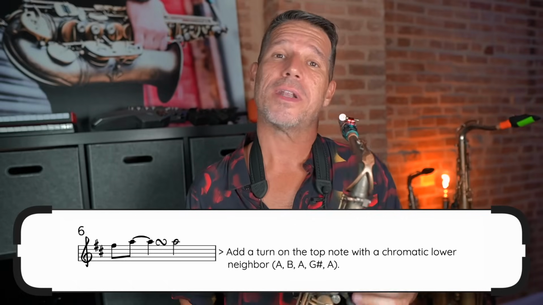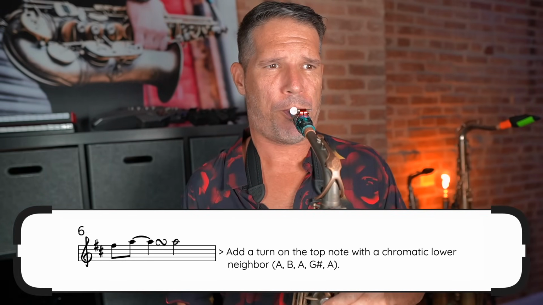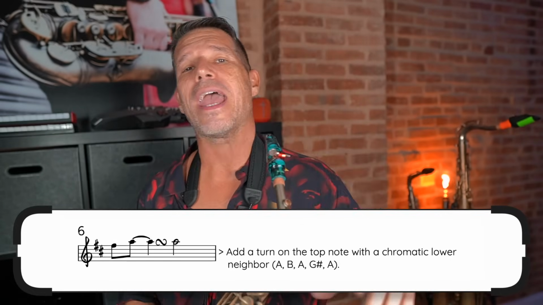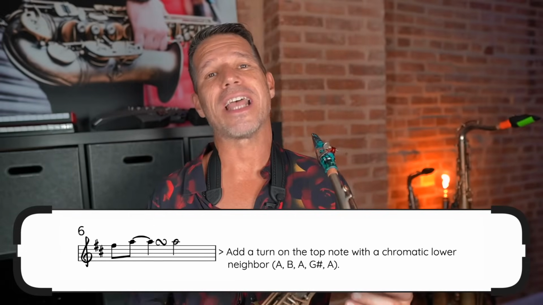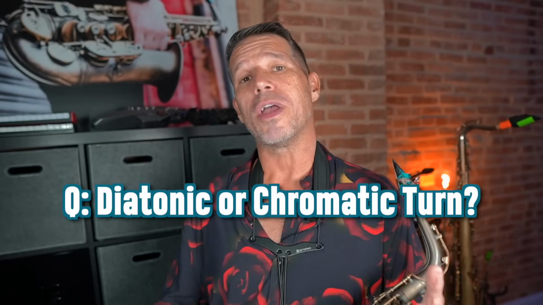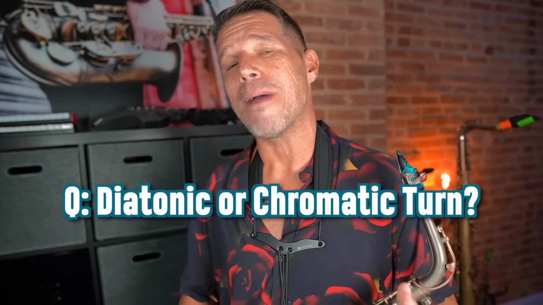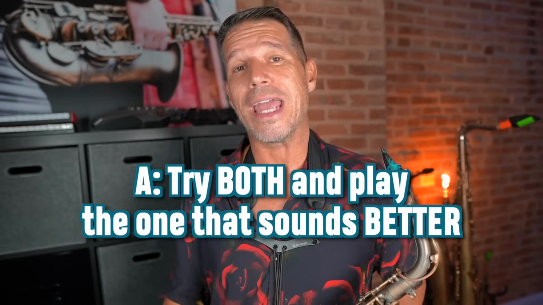In context, this is what it sounds like. Again, I wrote 2 A's. I did that because I wanted to land on the A, do a turn, and then land on the A again. It just sounds better than if I go right into the turn. Now, you might be asking, how do I know when to do a diatonic turn or when I should add a chromatic note on that bottom note? The answer is try both, and whichever one sounds better, play that one.